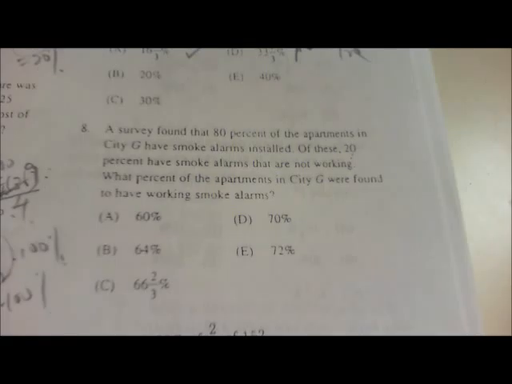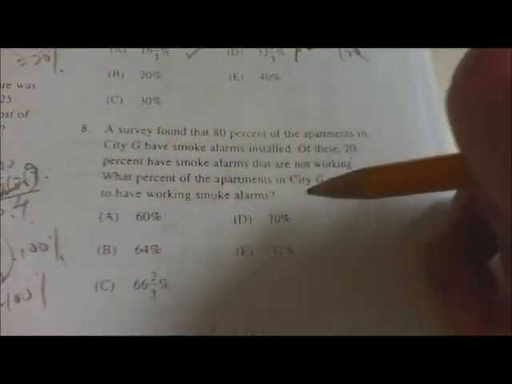Number 8. What percent of the apartments in the building have a working smoke alarm? Percent of apartments with working smoke alarm. So let's say 80% of the apartments have a smoke alarm. Okay, 80% have a smoke alarm. 20% not working, so 80% is working. Apartments with working smoke alarm. So 80% times 80% is 8 times 8 equals 64%. So the answer is B.